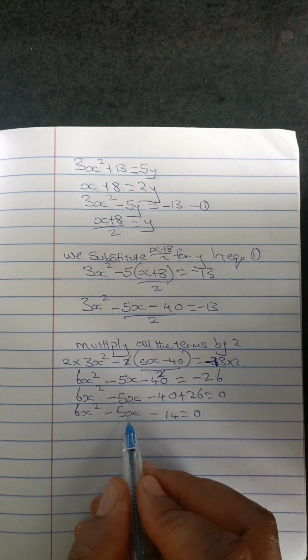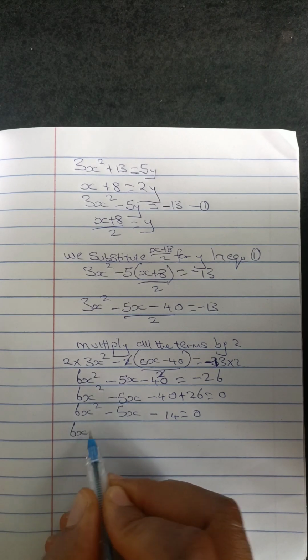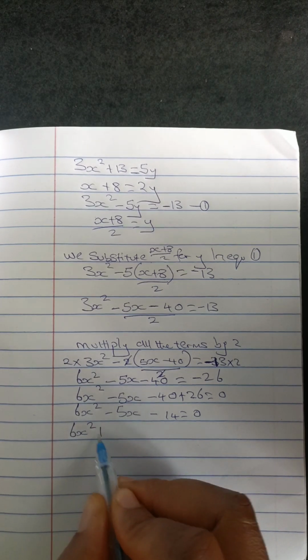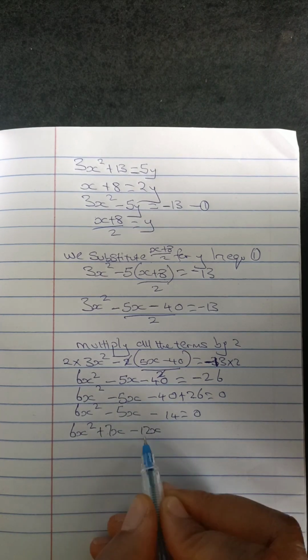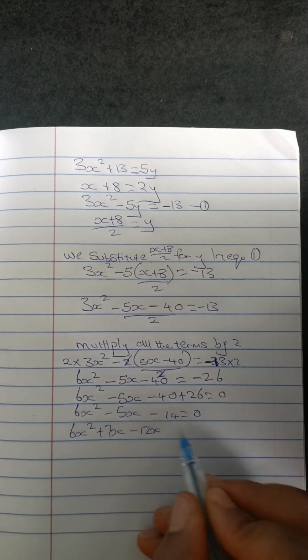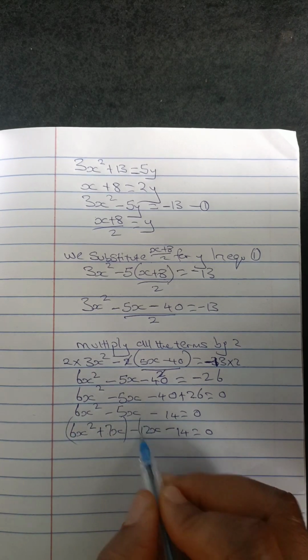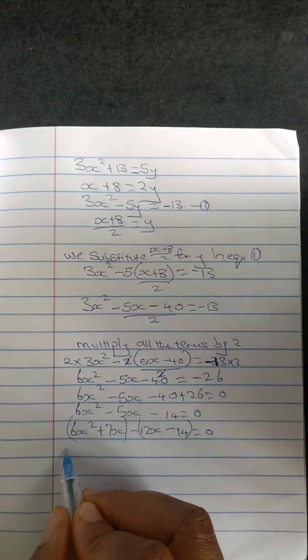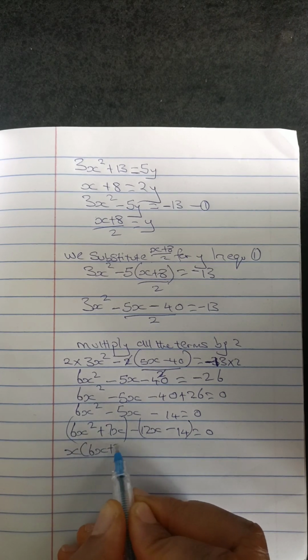So what two numbers can we add or subtract to have minus 5x? The two numbers I'll be using will be plus 7x and minus 12x, because plus 7 minus 12 will give you minus 5. Now we bring down our 14. So let's group them. Let's factorize them. So we'll have x, 6x plus 7.